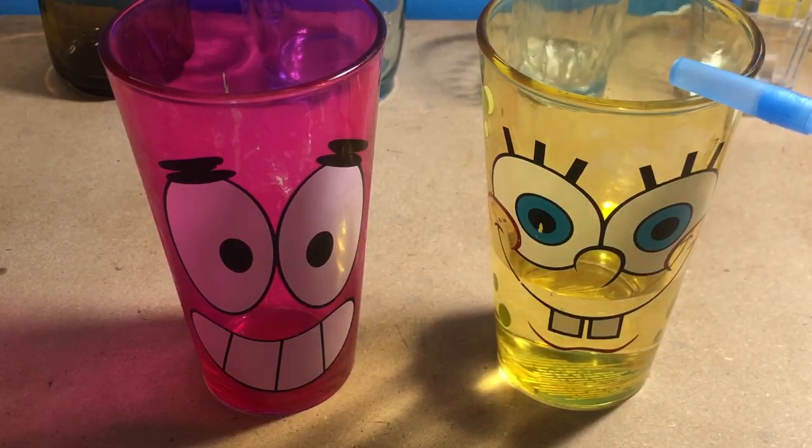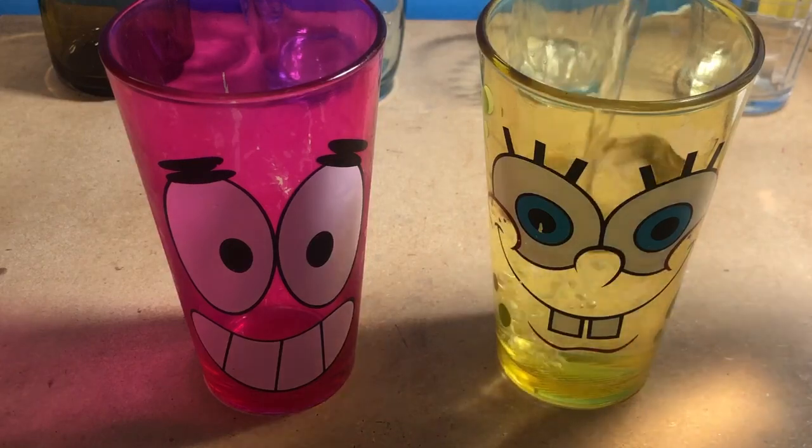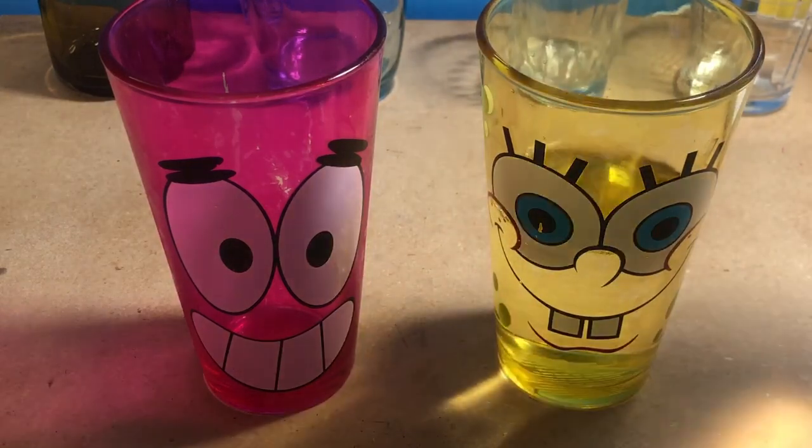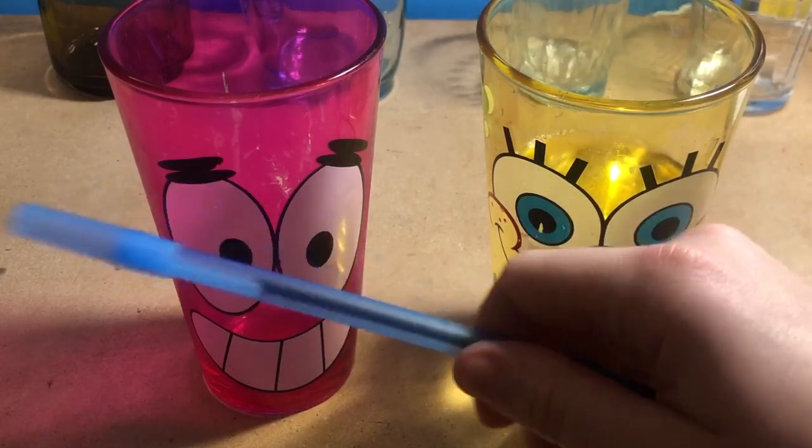I actually think that the pitch is getting higher. Let's add even more water. Now I think we're about halfway filled with water in the SpongeBob cup. Let's listen to Patrick again.